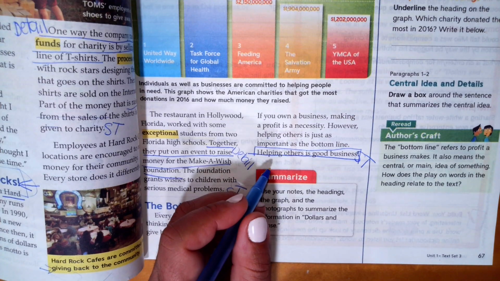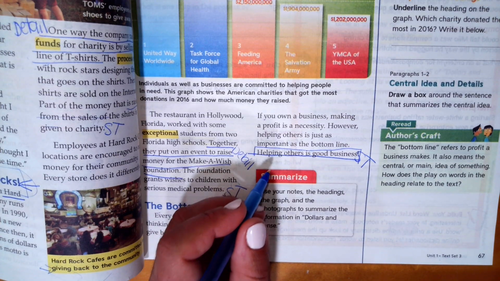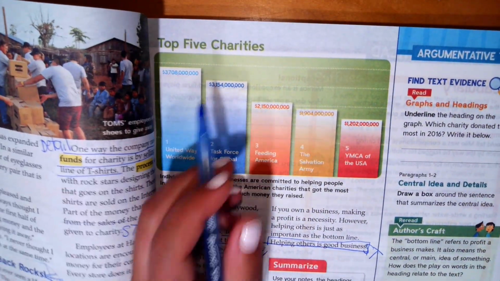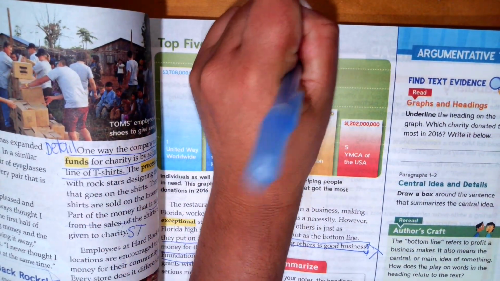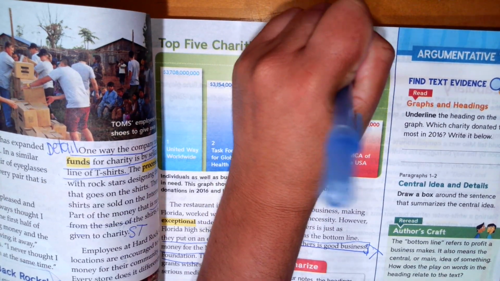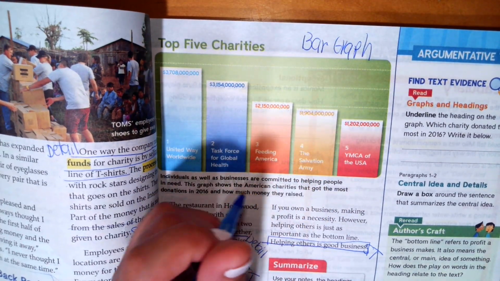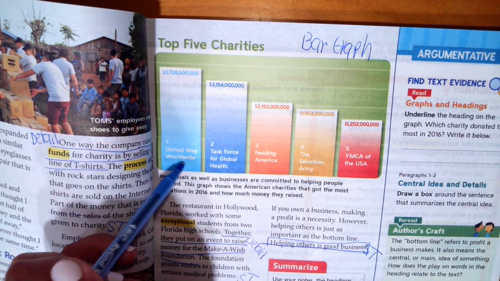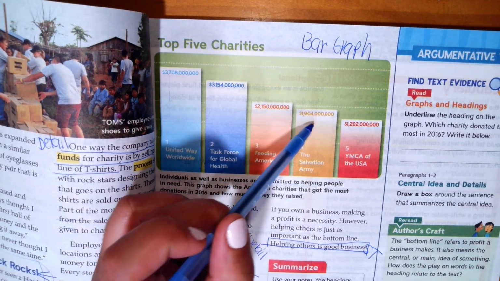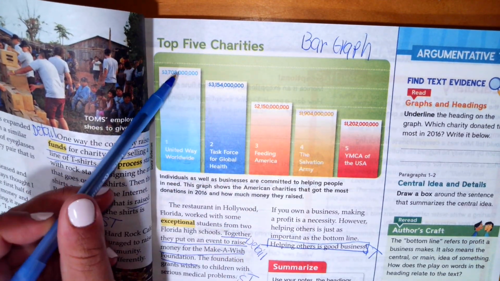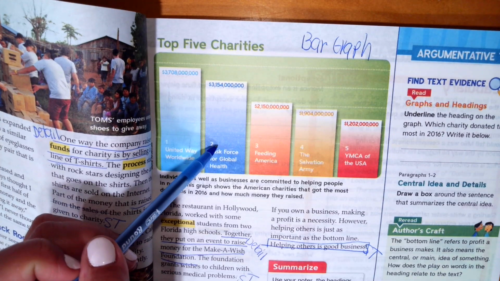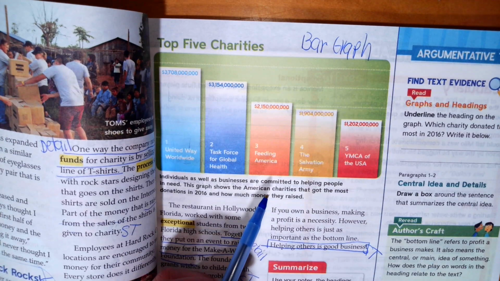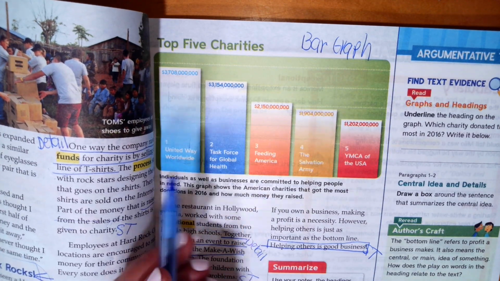Okay? Now, I also want to point out something very important here on page 67, which is really big at the top, which is a bar graph. Let's go ahead and label that bar graph. The reason why I know this is a bar graph is because it has a title, and I'm also seeing bars on this graph. Now, this graph has information that is related to the topic that we are learning about, which is businesses that give back to our community.